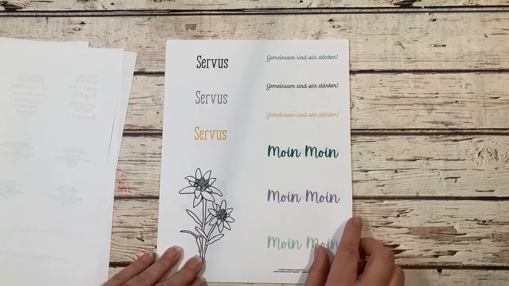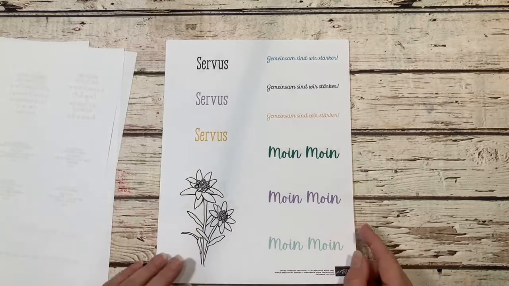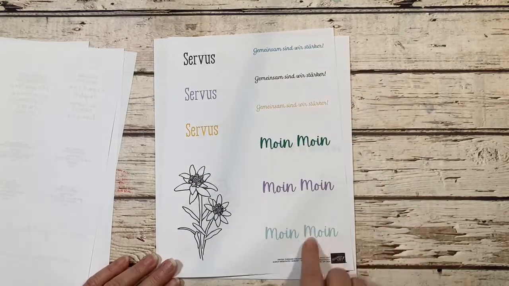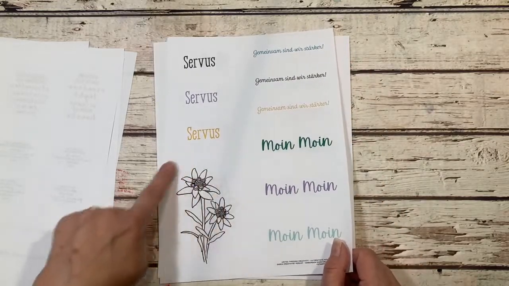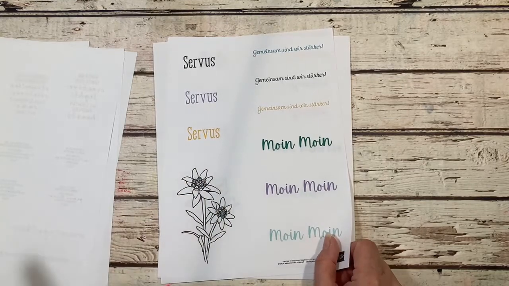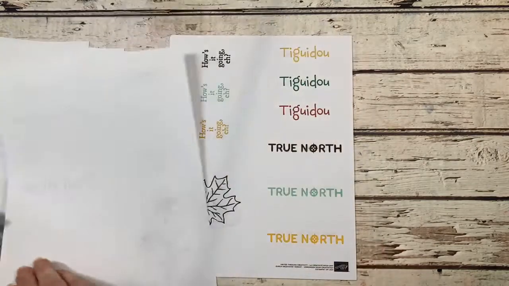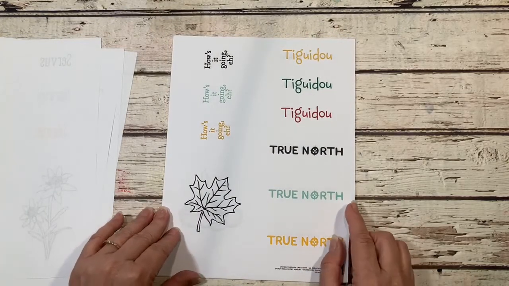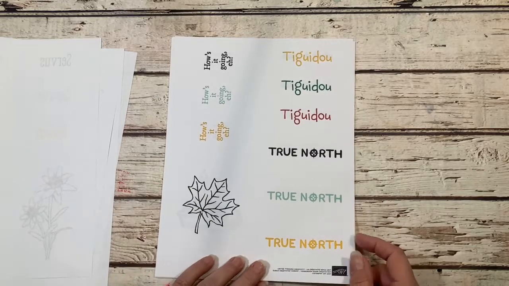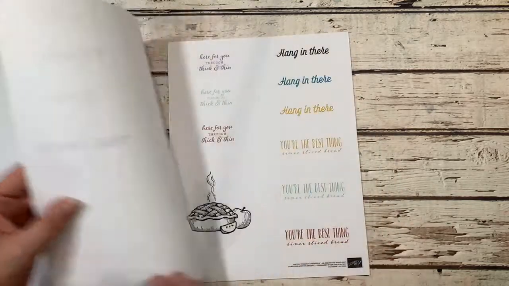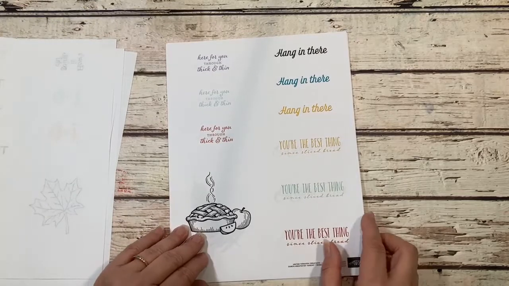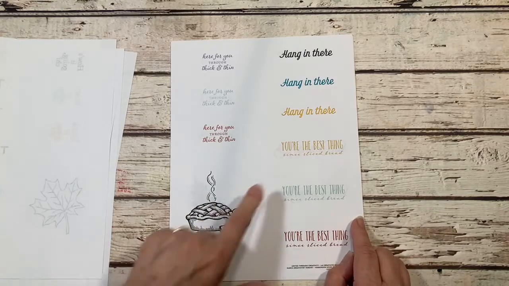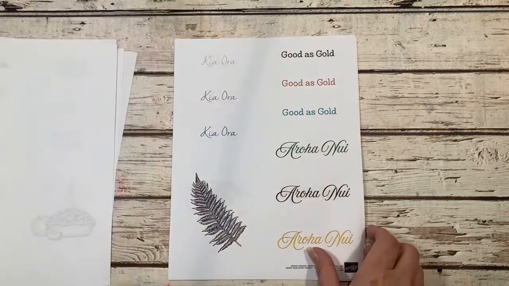I printed out 2 of them. And then you have this one. Just because the flower is all with sentiments that are in another language, you can still use this sentiment and image and use it with another sentiment. And then we have this one. So it's really cool. How's it going, eh? And I guess these are Canadian things, I'm assuming. And then this one, I love this one. We're going to be working with this one today. And then you have sentiments again.